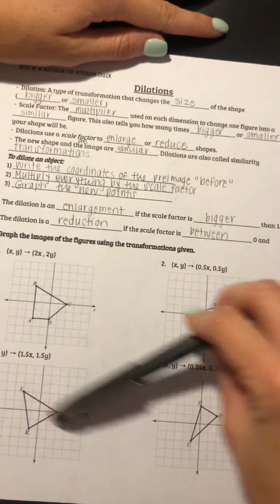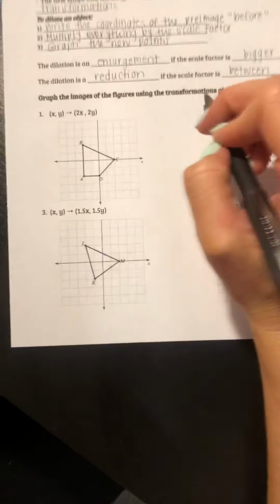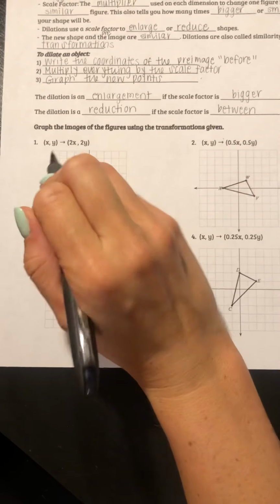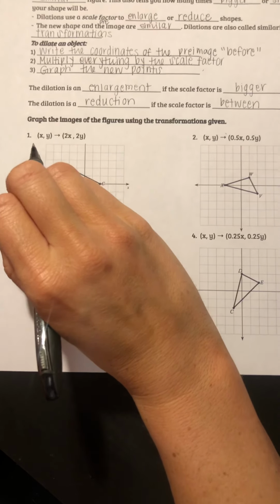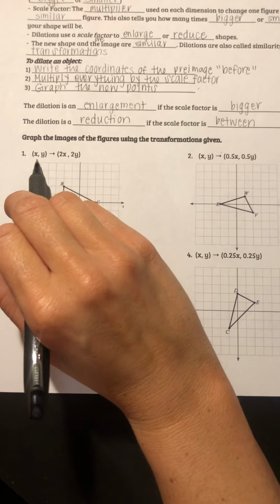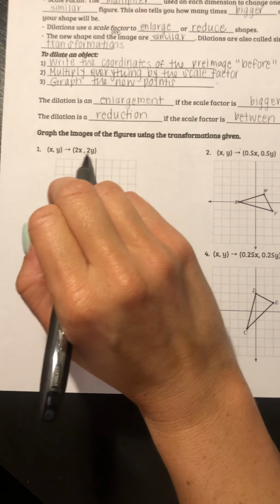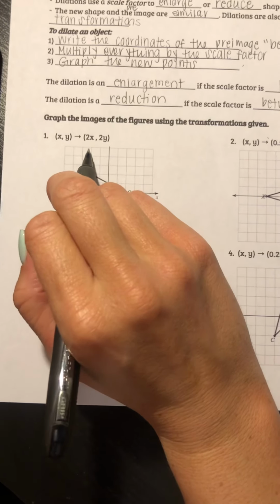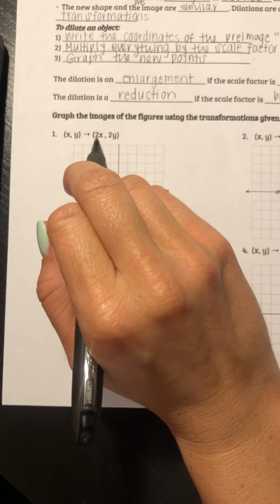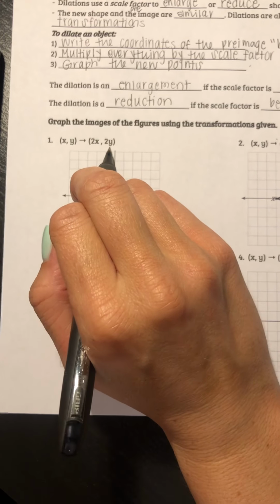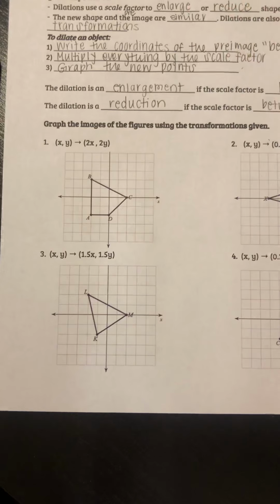So we're gonna do a couple examples together. It says graph the images of the figures using the transformations given. So this is how you're going to see a dilation rule written. It has x, y, and then it says 2x and 2y. Basically what that's saying is you're multiplying all the x values and all the y values by 2. So you're doubling them.